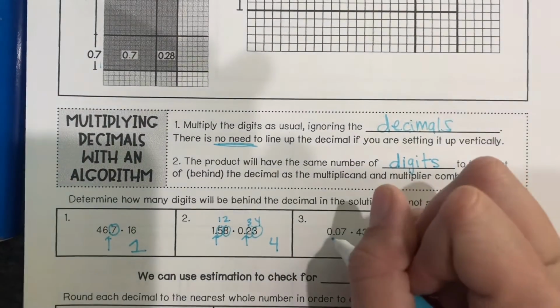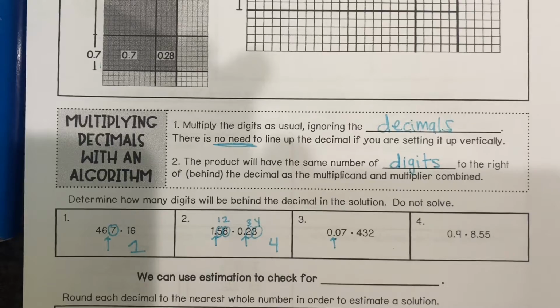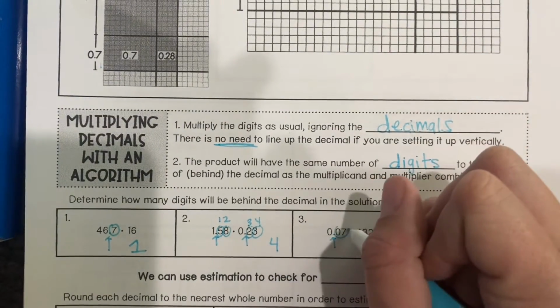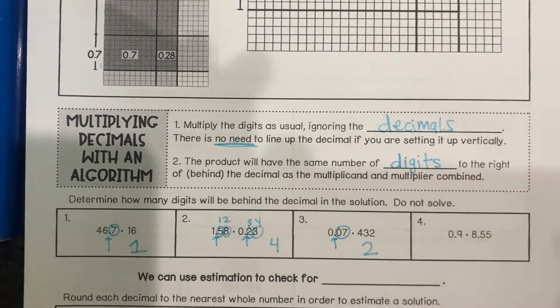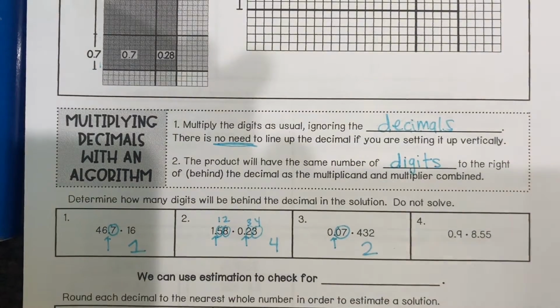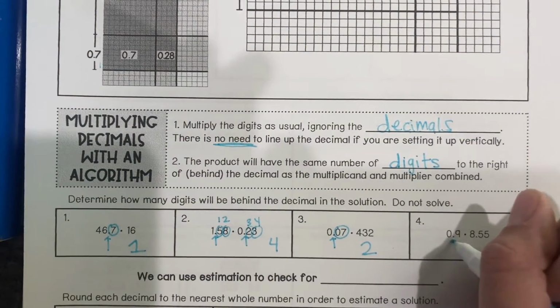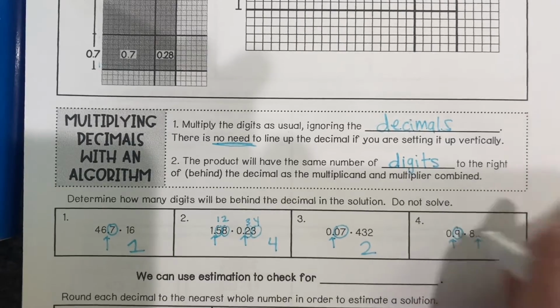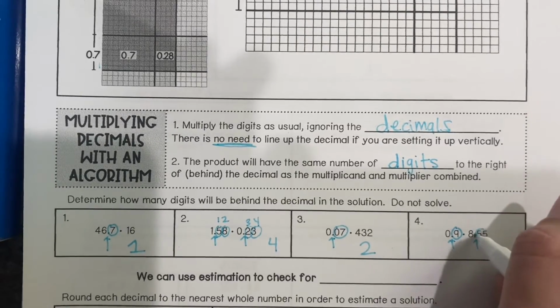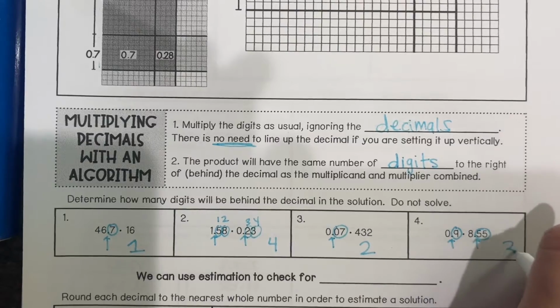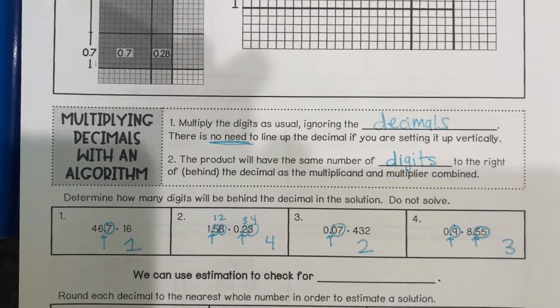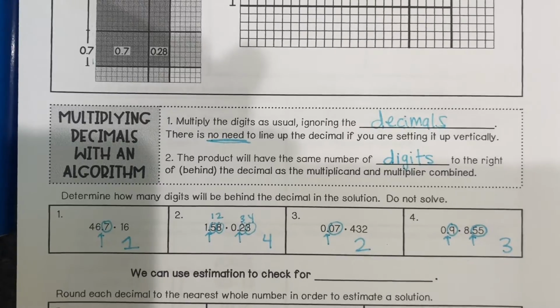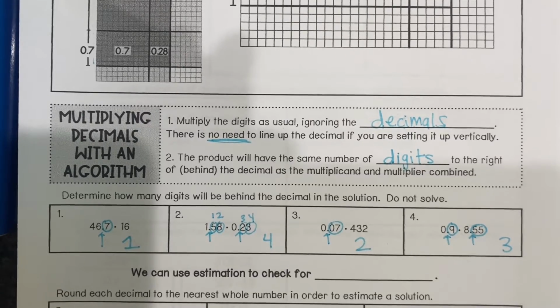Over here, I have a decimal right there, and then I have 1, 2 numbers behind. And on this last one, each set has a decimal, and there's 1 number here and 2 numbers here, which makes a total of 3 numbers. It's very important that you count up how many digits or numbers come after the decimal in both of them.